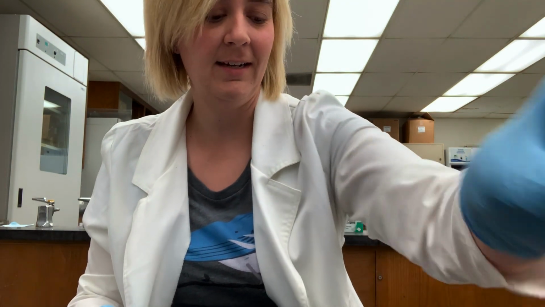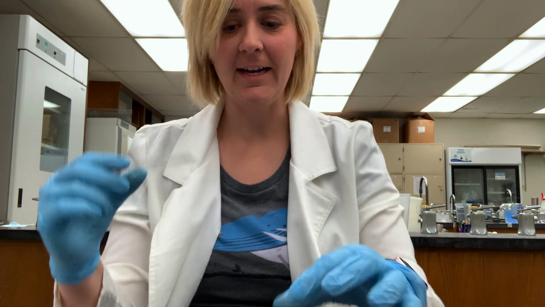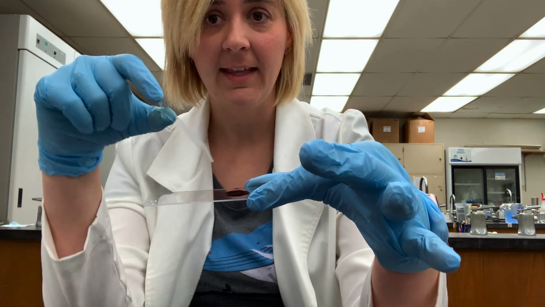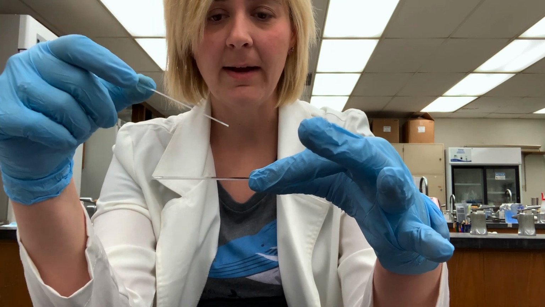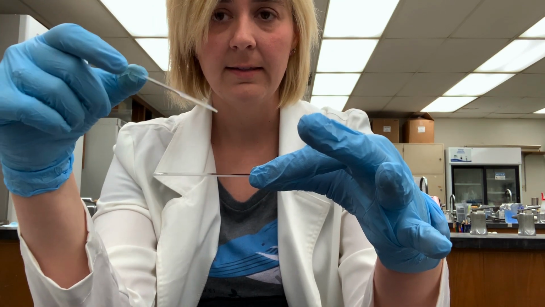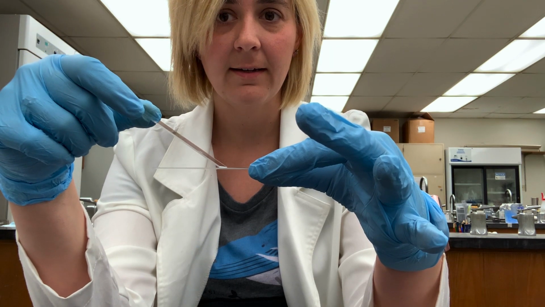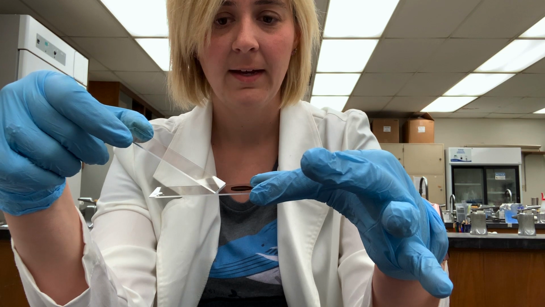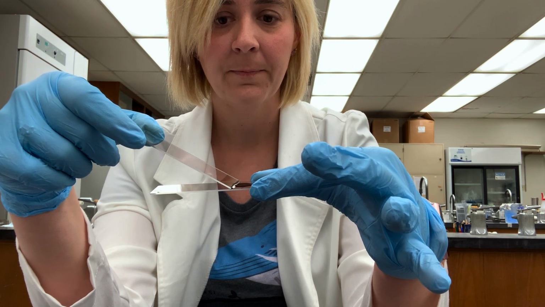Okay, so the next step in the negative stain is, I guess, what you could call the tricky step. So we take a second slide. Got my first slide that has my stain with the cells mixed into it. I've got my second slide that has nothing on it, and I'm going to push it back along here until I come into contact with the stain.